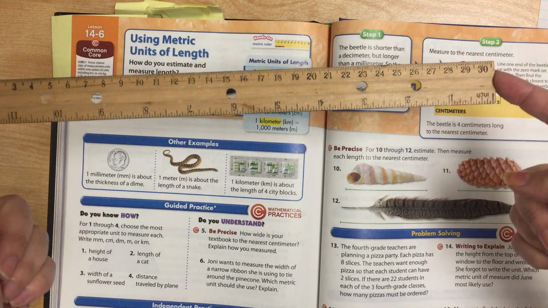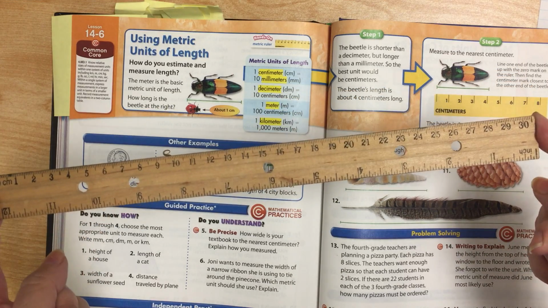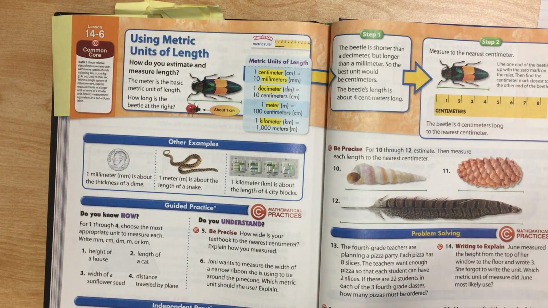So how many feet would be about a meter? 30. 2 of them would be 60. 3 of them would be 90. So a yard is just a little bit under the length of a meter.